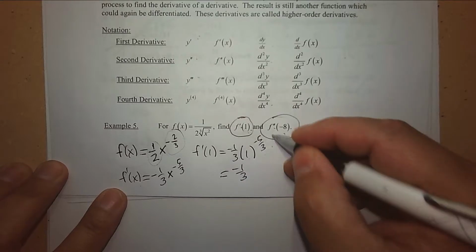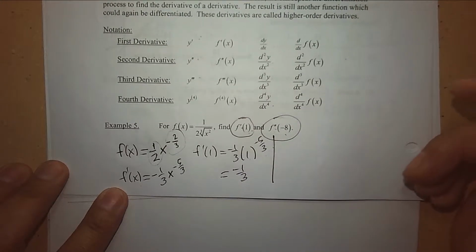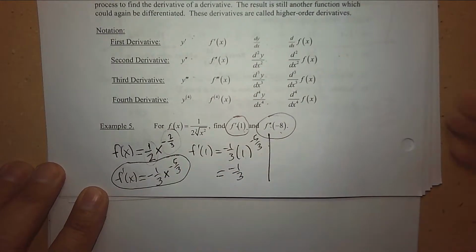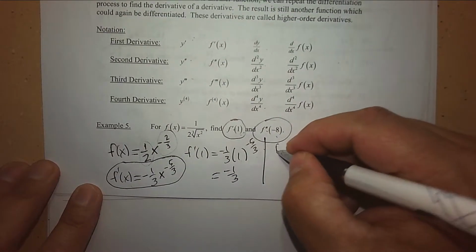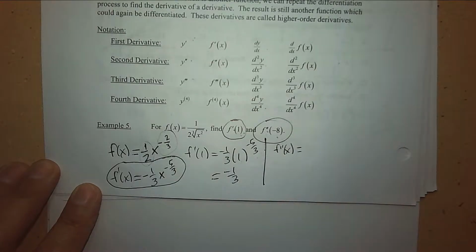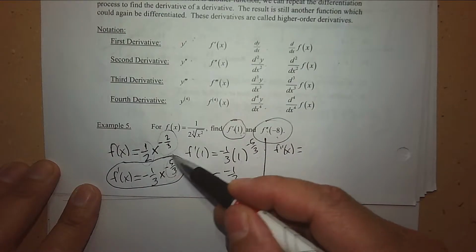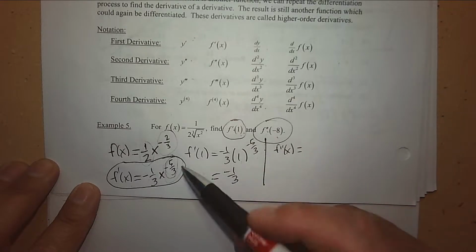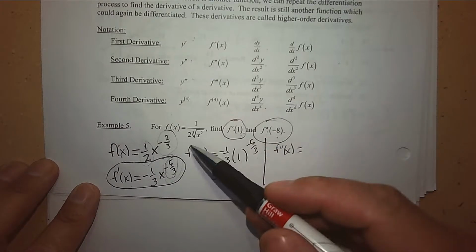Oh, we're not done. Second derivative. How do I take the second derivative of this? No plugging in. So I multiply. What do I multiply together? The same power rule. Just do it again. What's a negative times a negative? Positive. When you multiply fractions, nothing divides out.